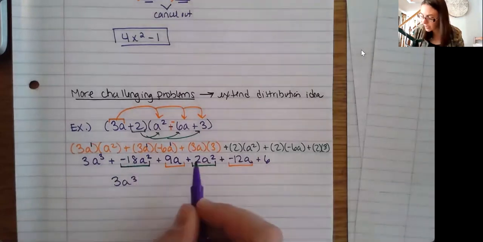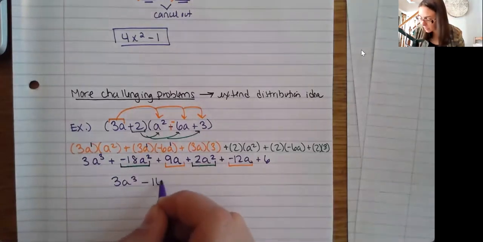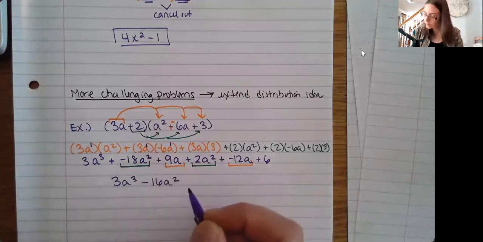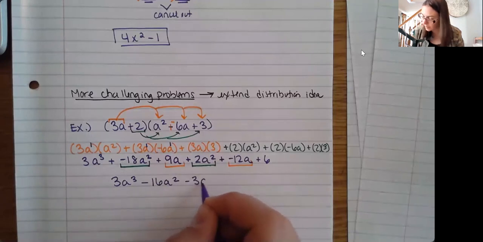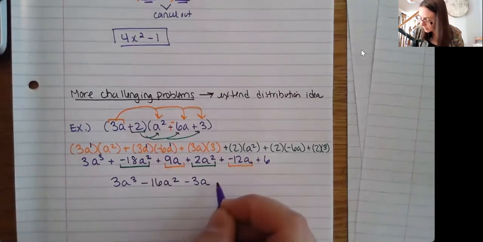Negative 18 plus 2 is negative 16. So negative 16a squared. 9 plus negative 12 is negative 3. So negative 3 or minus 3a. And bring down that plus 6.